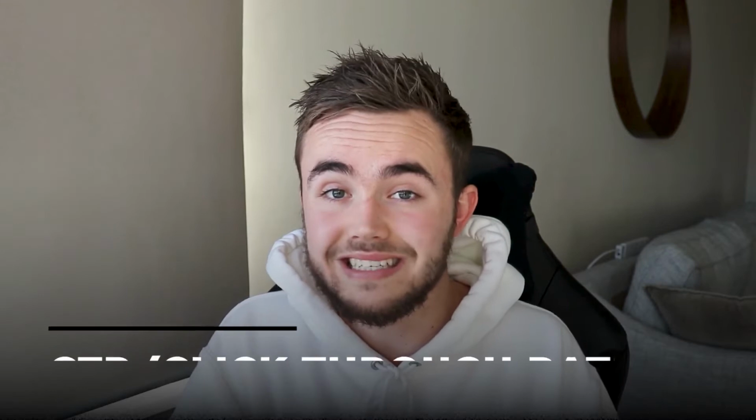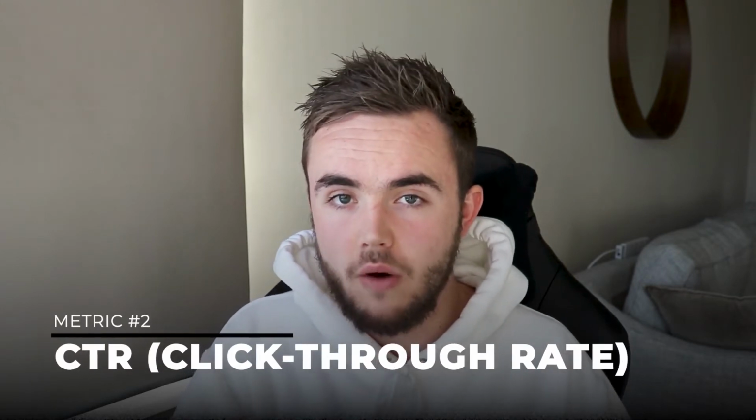Now, another one of these metrics as well, which is really, really good, is CTR. So if a client's getting a 2 to 3 ROAS, it's okay, but it's not the best thing in the world by far. They're doing okay. However, their unique CTR link click is, say for example, 1.2%.